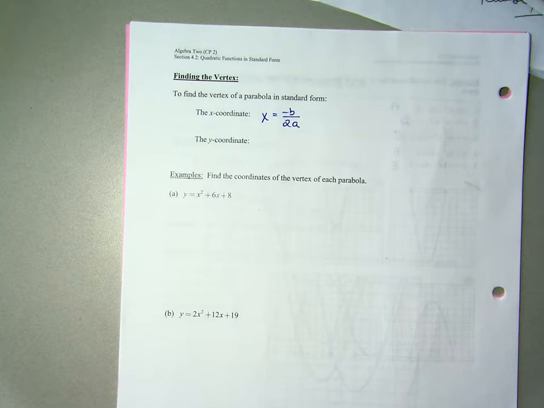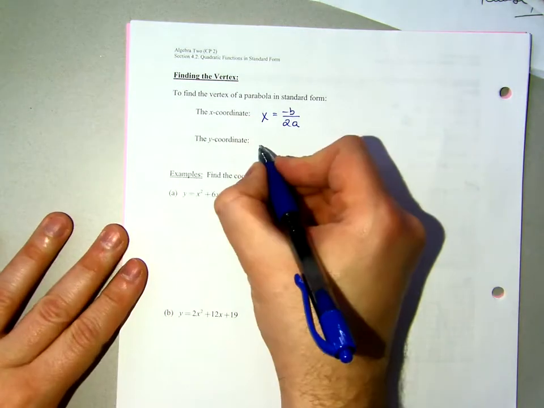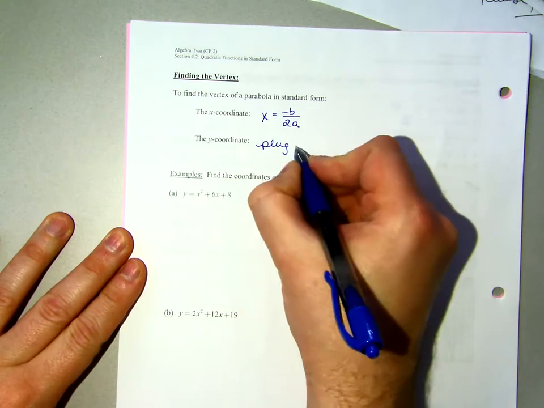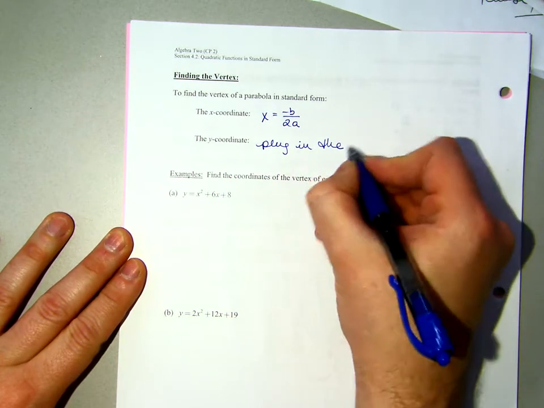Let's say we figured out the x-coordinate was 4. Hans, how can we figure out a y-coordinate if we know an x-coordinate? Preston. Exactly. There's no special formula for the y-coordinate. We're just going to plug in the x-coordinate and see what the equation gives us. The y-coordinate, we are going to plug in the x-coordinates.